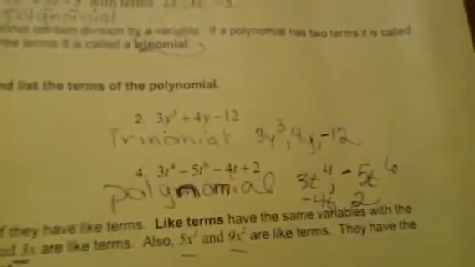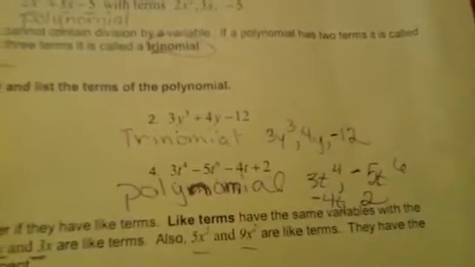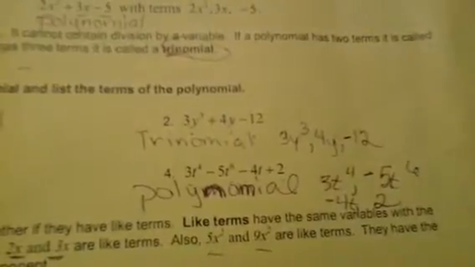A trinomial, number 2: 3y to the third, 4y, negative 12 are our terms. Trinomial is our name. Notice that if it's minus 12, you have a negative 12. Okay, number 3, there's no addition or subtraction, so this is just a monomial. Mono means 1.